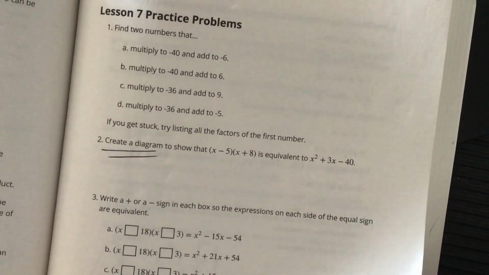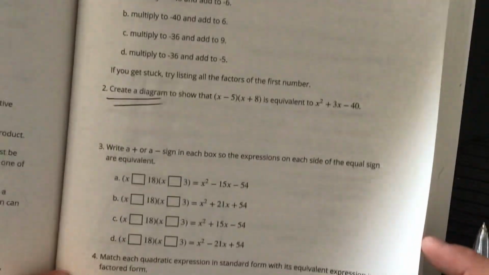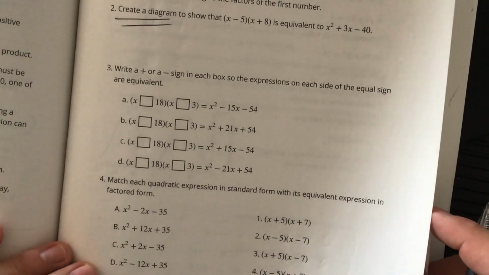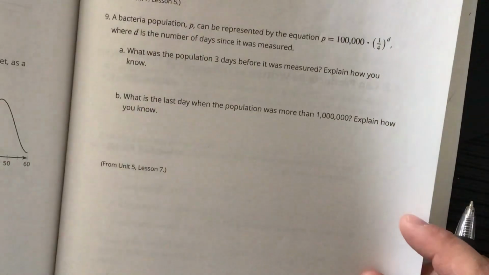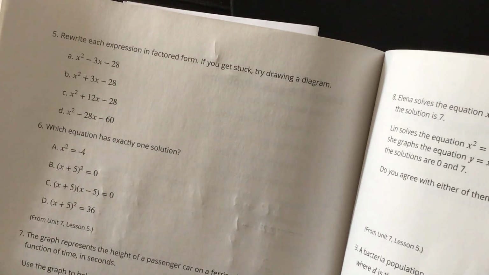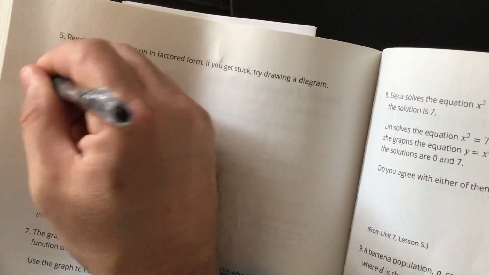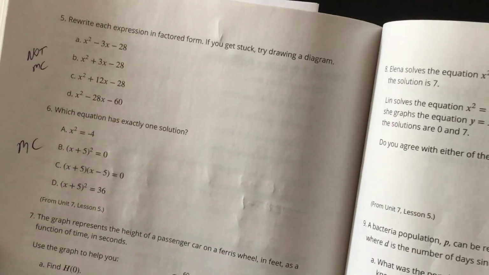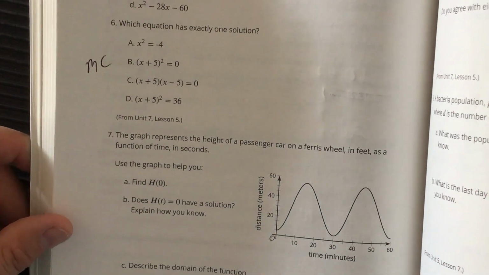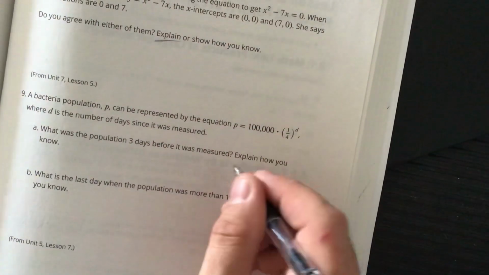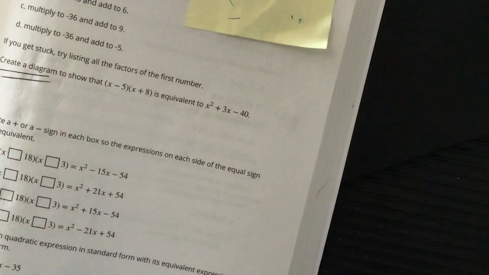3 is just writing in the signs. Okay, 3 will tell you if you really know what you're doing or not with the positives and the negatives. Just plus or minus in the boxes there. 4 is match. 5 you're factoring. Not multiple choice. 6 is multiple choice. 7 is a review from graphing. I think you can handle that. 8 and 9, watch the word explain. Not just one word answers. Why? I think just 1 through 9 for tomorrow.